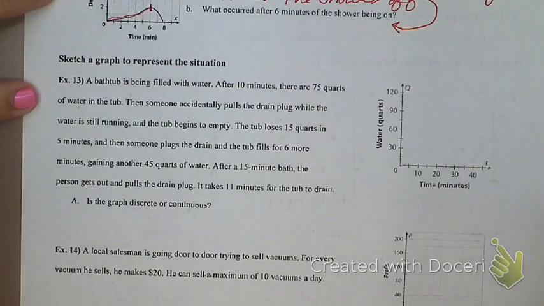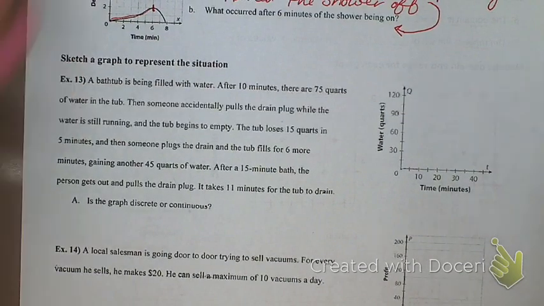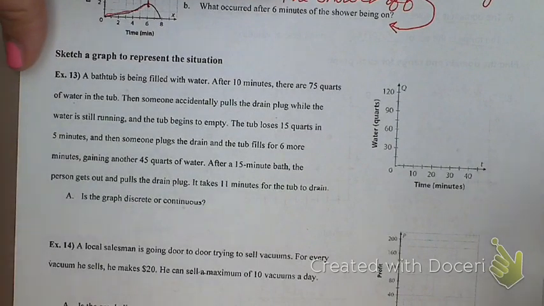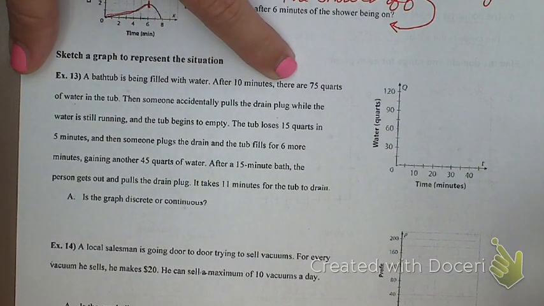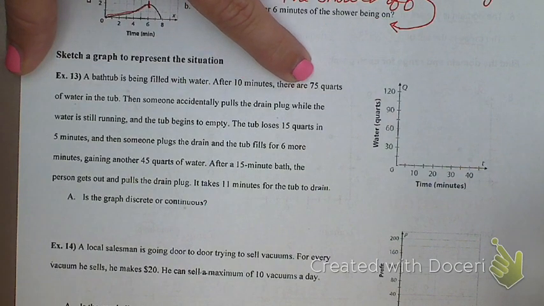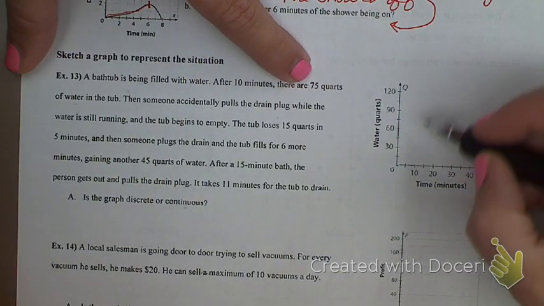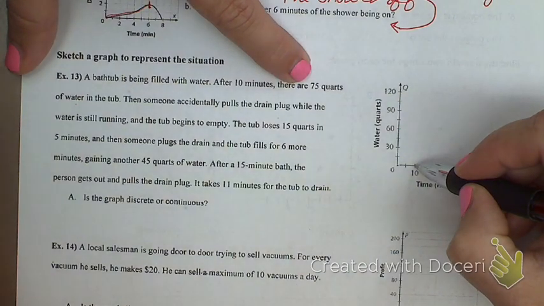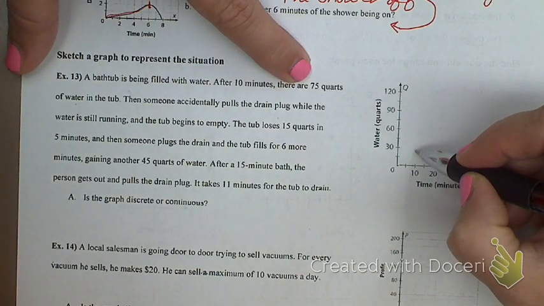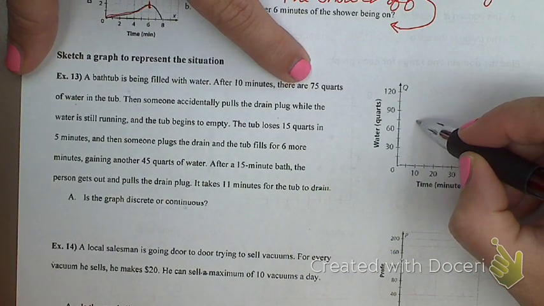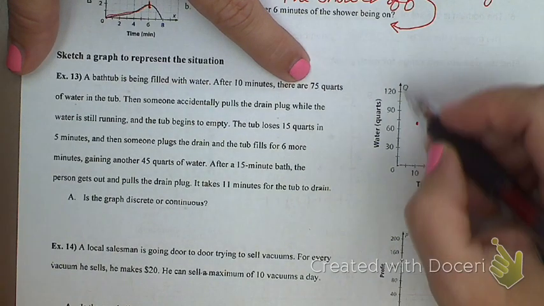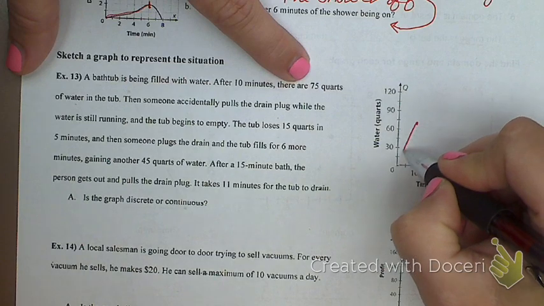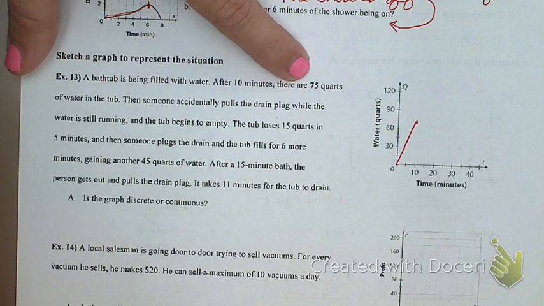All right, now we have to sketch a graph. A bathtub, oh, thank goodness we're on a bathtub now. It's being filled with water. After 10 minutes, there are 75 quarts of water in the tub. Okay, so I know that at 10 minutes, 60, that would be 80. It's going to be right about there. Yeah? And I know that it is filling up. Hopefully it was empty, otherwise you're dealing with dirty water.